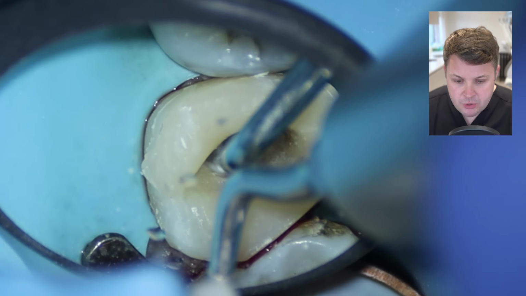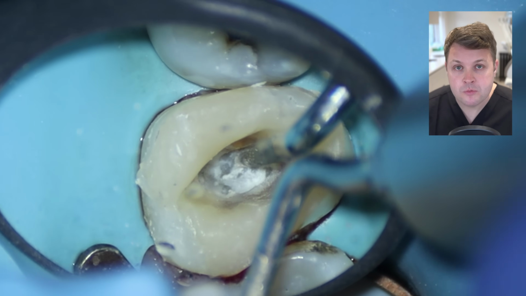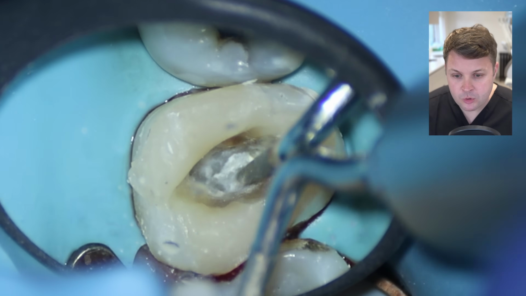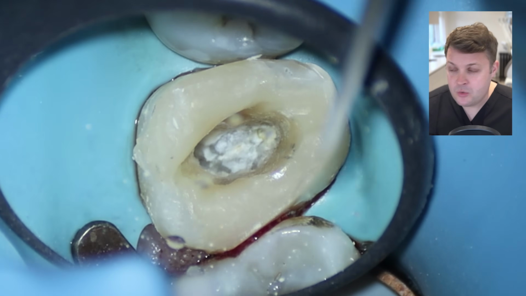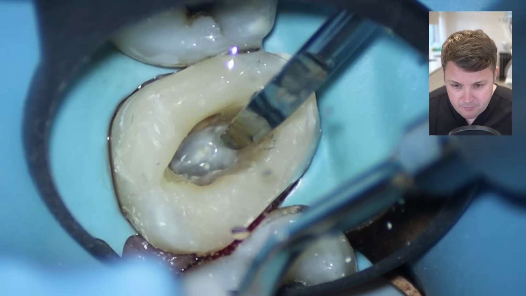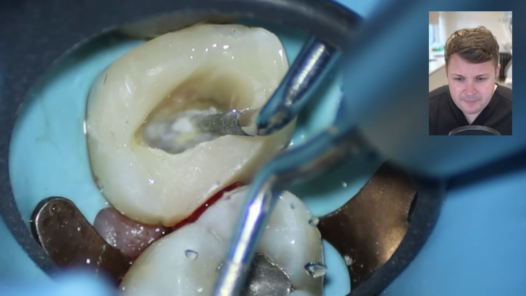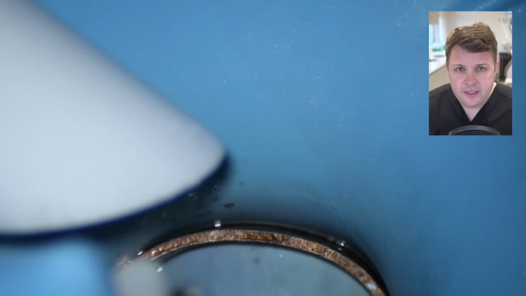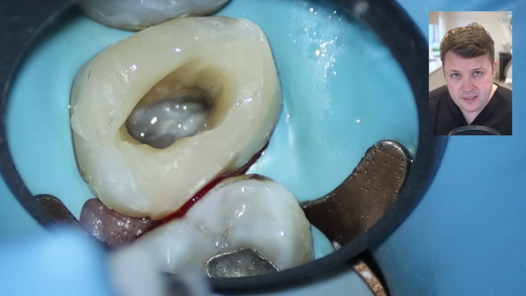But what I'm going to use is a low energy ultrasonic just to remove some of the pulp chamber floor. Got to be careful you don't perforate the tooth, of course. Once we've used the low energy ultrasonic, I'm using the high energy just to give a bit of a clean out and have a look around. I'm also looking for the MB2 in this case. I'm looking at this tooth and thinking about where the DB might be, and where the palatal is and where the MB is.